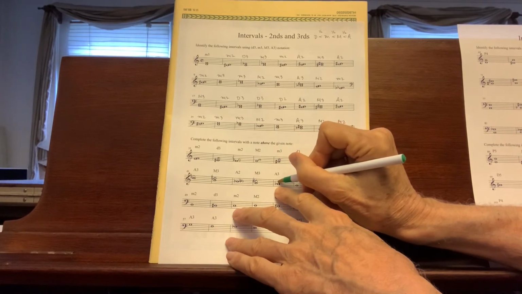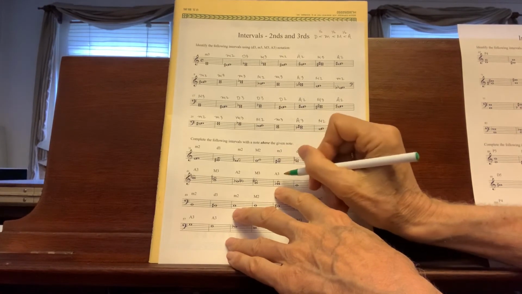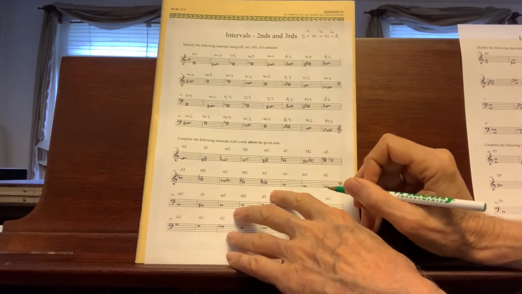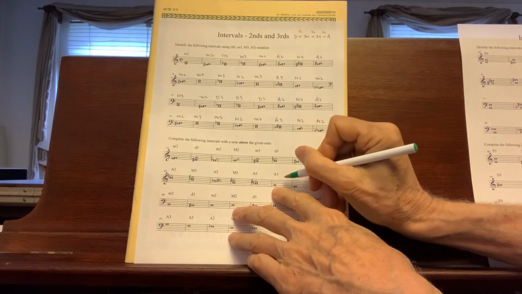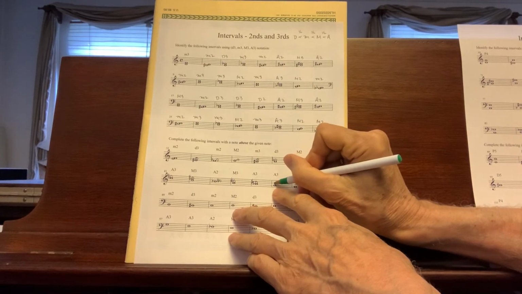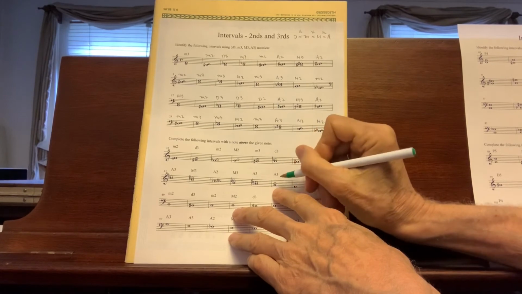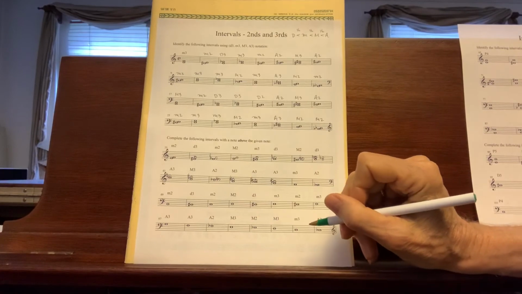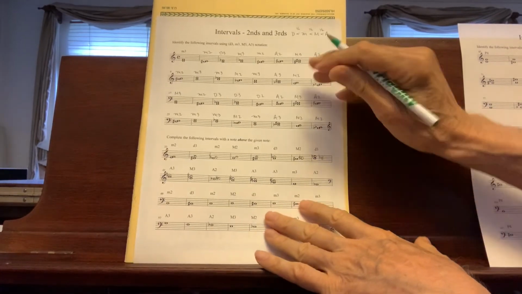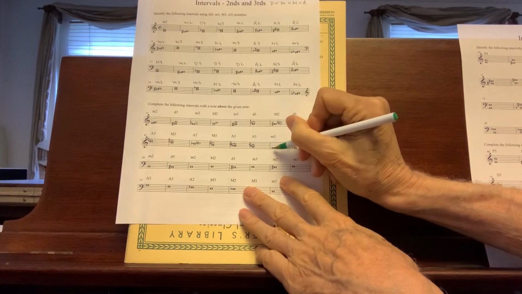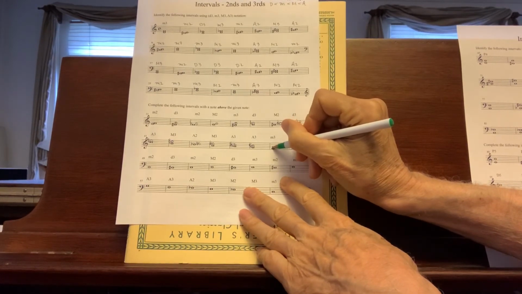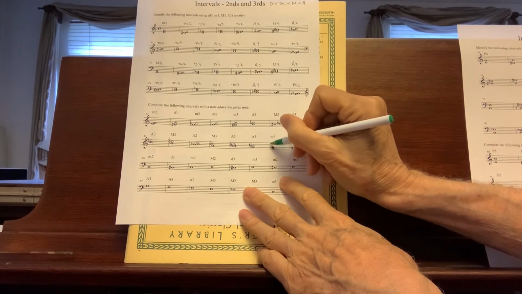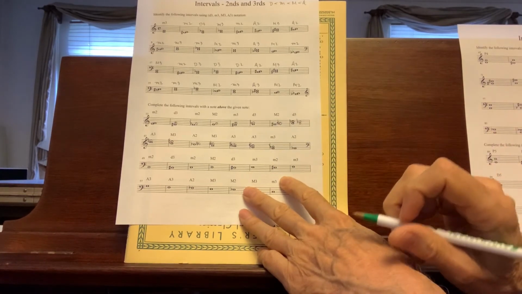What's an augmented third above A flat? Well, we know A flat to C is a major third, therefore A flat to C sharp is augmented. And what's an augmented third above G? Well, we know G to B is a major third, therefore G to B sharp is an augmented third. How do we find a minor third above F? Well, F to A is a third, and we know F to A is a major third, therefore F to A flat is a minor third.